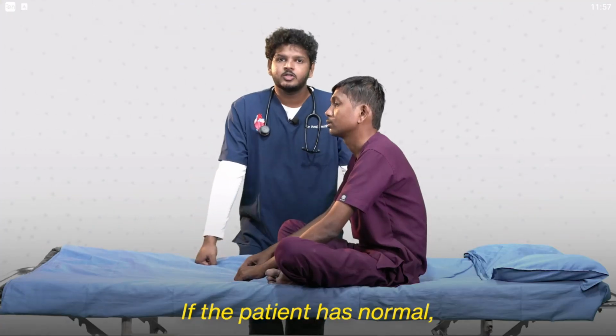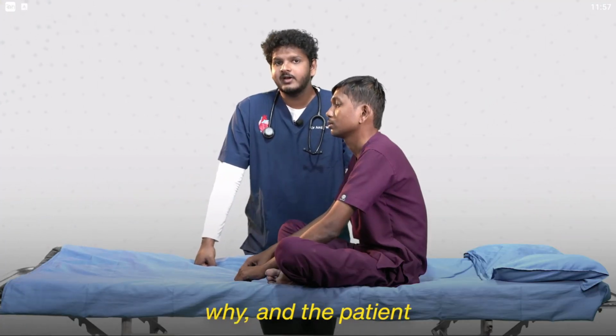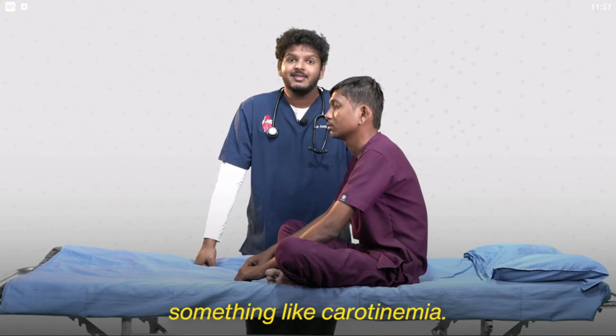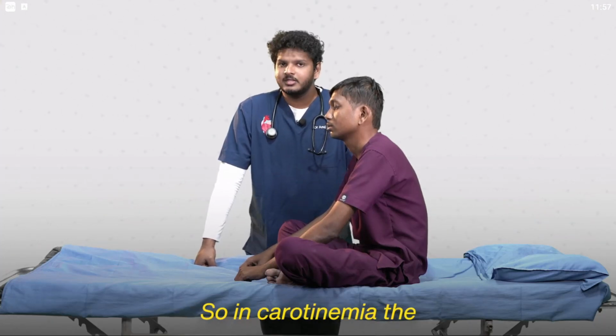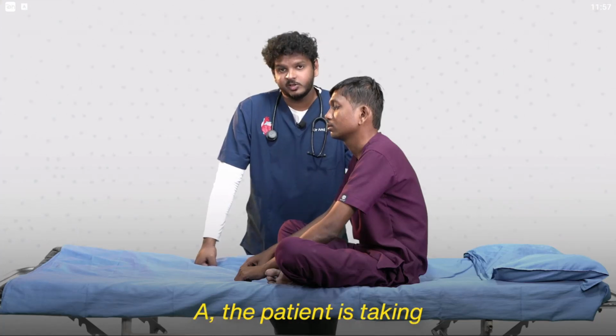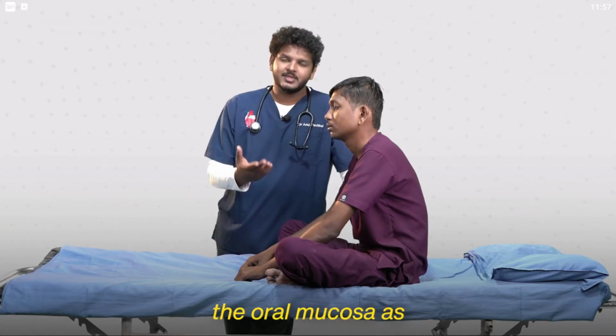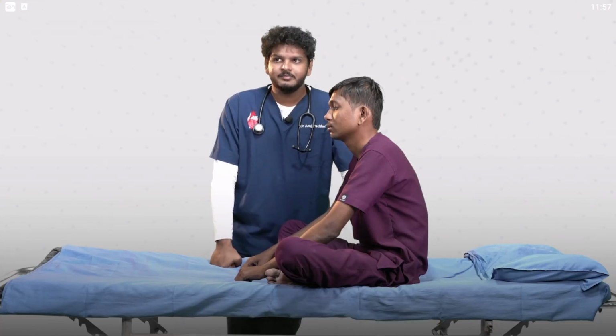If the patient has normal bilirubin levels and still has icterus, what will you think of? You will probably think of something like carotenemia. In carotenemia, the carotenes, that is vitamin A, if the patient is taking it exogenously or something. We can also look for the icterus in the oral mucosa as well as in the palms. The palms will get yellow in jaundice. All right.